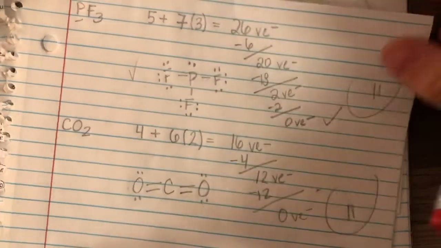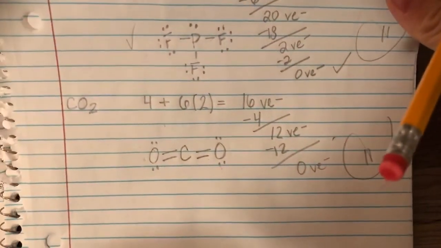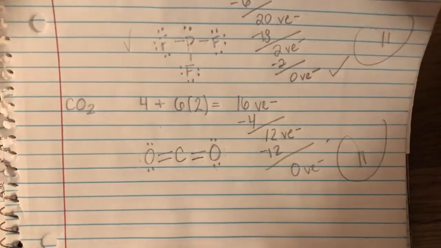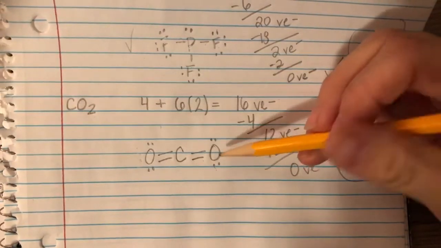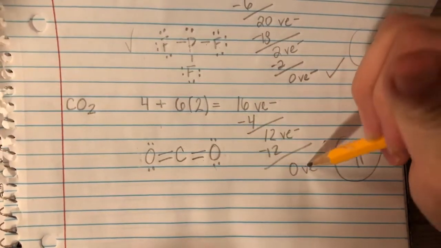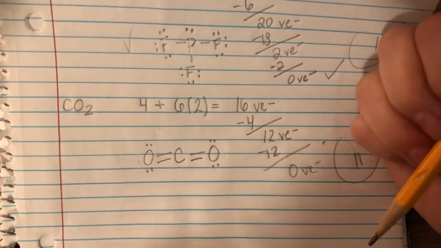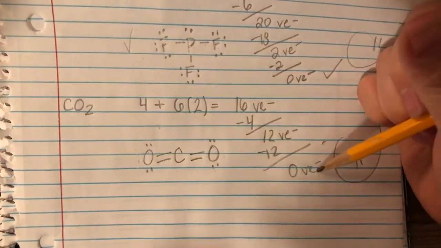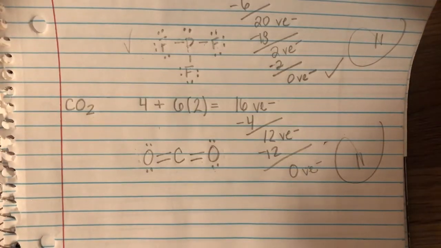So some students get too excited to use double bonds. You only ever start to do double bonds when you are totally out of electrons. So you can't put in double bonds until you are totally out of electrons, but an element does not have its 8. So if you find an element that's unhappy and you're out of valence electrons, that's the only time you should be double or triple bonding.